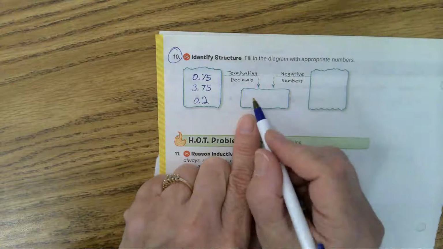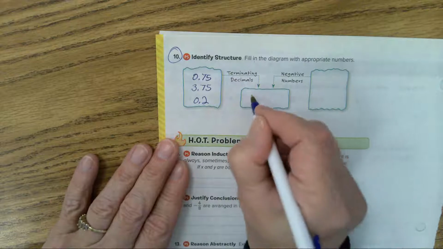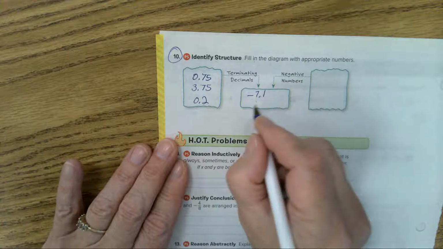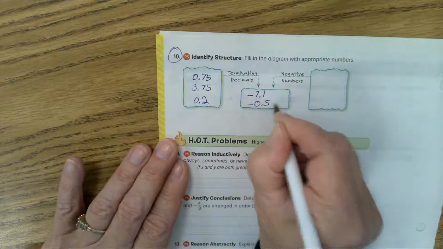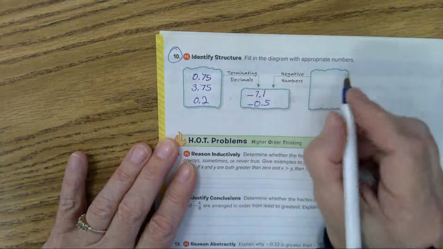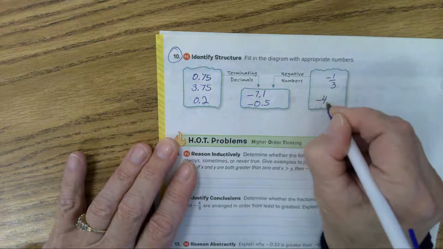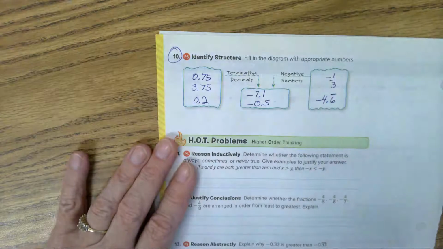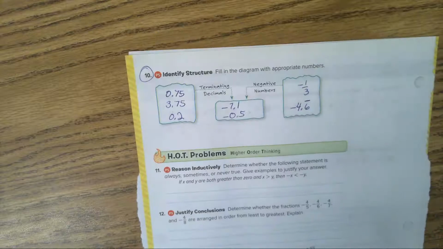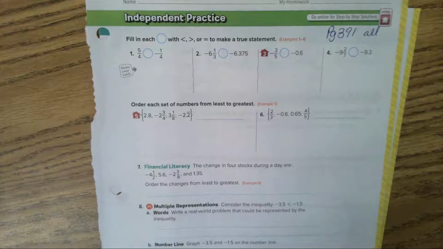Some terminating. Here we want some more decimals. We can have negative 7 and 1/10, negative 0.5. They wanted negative numbers here. And here, negative 1/3 as an example. Negative 4.6 repeating. Those are all examples of things you could have in there. All right. All right, so the only thing you have to do, page 391 now, 1 to 9. We will grade this tomorrow. Make sure you do a good job.